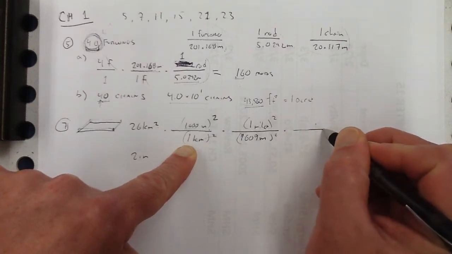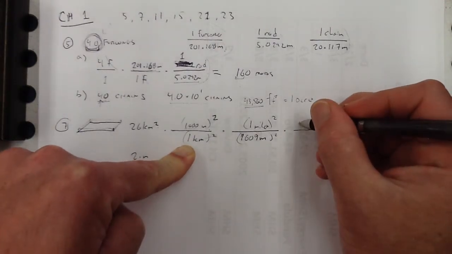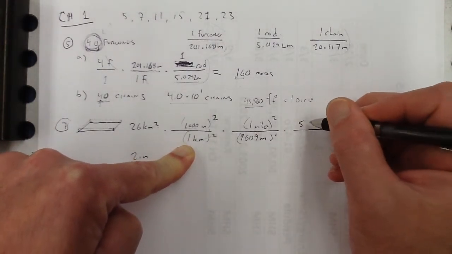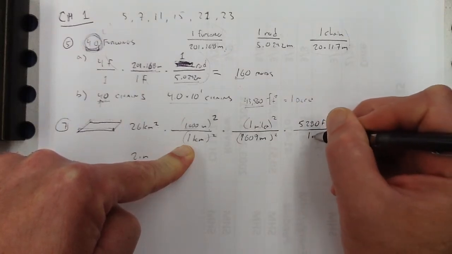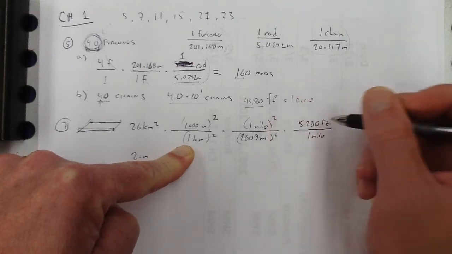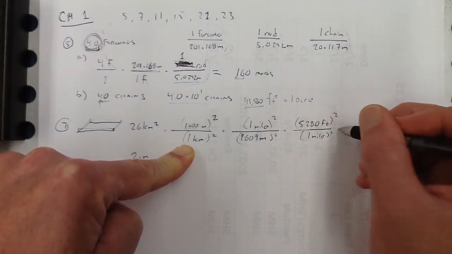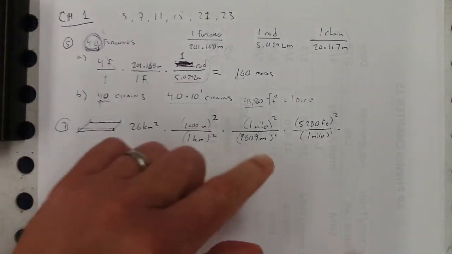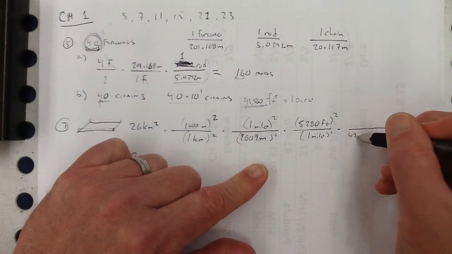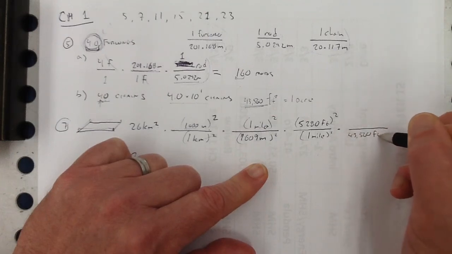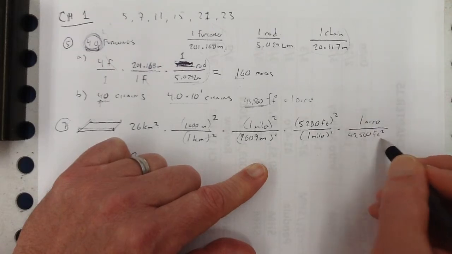That's got me to square miles now. I also know that there are 5,280 feet in a mile. But we're talking square miles here, so I need to square those. And then I know that there's 43,560 square feet in an acre. I don't have to square these because that is already square feet.